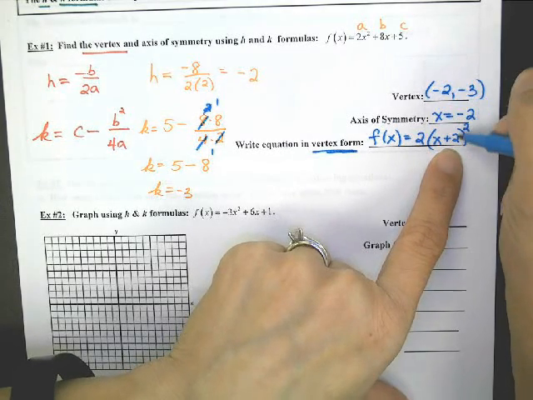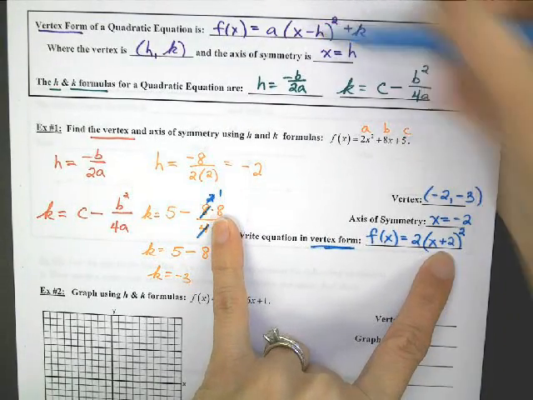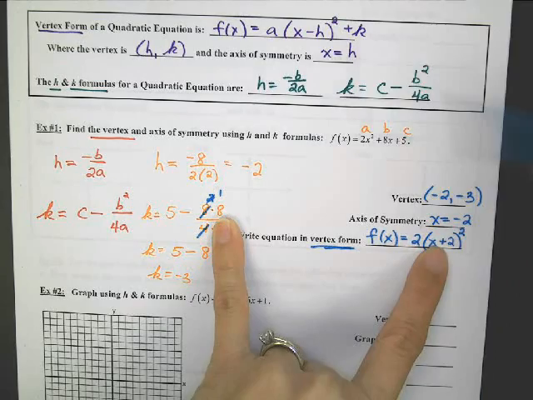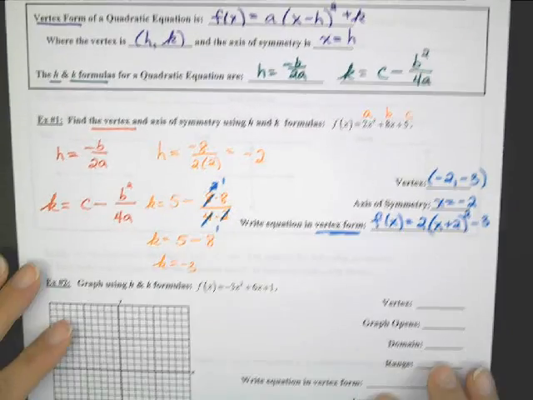So whatever your h is, you're going to put the opposite. Remember, the vertex form is x minus h. So if I have x minus a minus 2, it's a plus 2. But then it's just plus k, so it's just going to be minus 3.